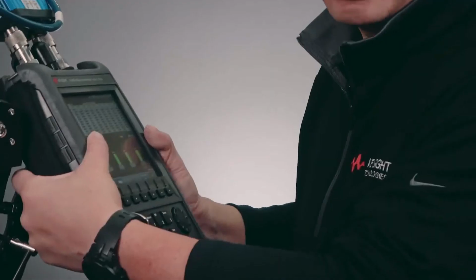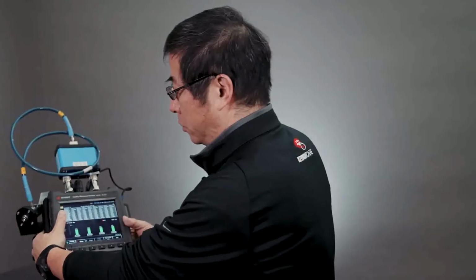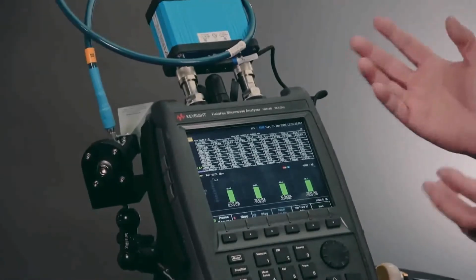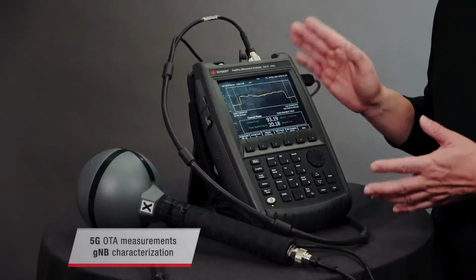So you can literally, single-handed, do a drive test or a walk test and do troubleshooting. And the data can be recorded as well. All the data you can export and process afterwards. So this is a demo for 5G over-the-air measurement. The same measurement can also make an EVM measurement for base station characterization. Okay, so this solution is what we introduced to address some of the concerns in 5G.